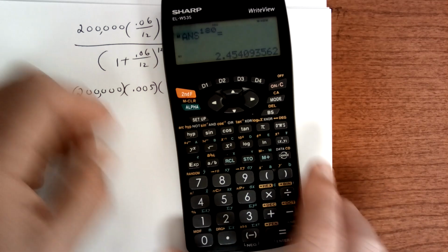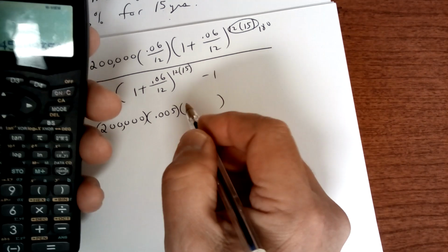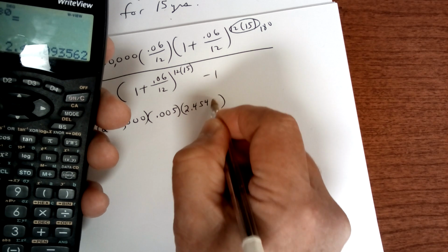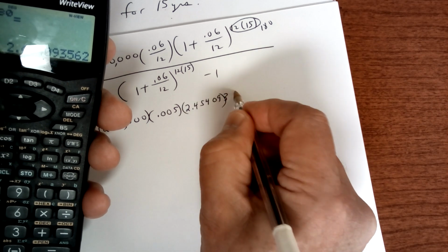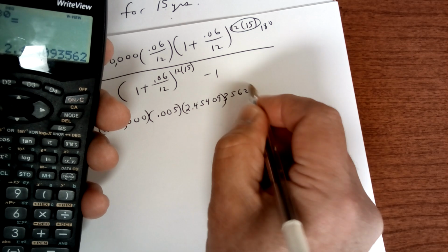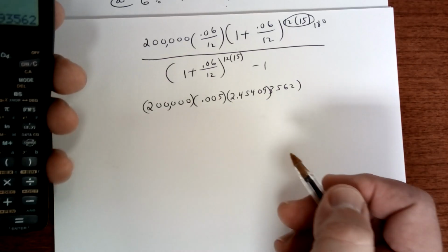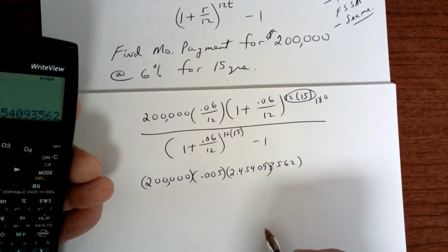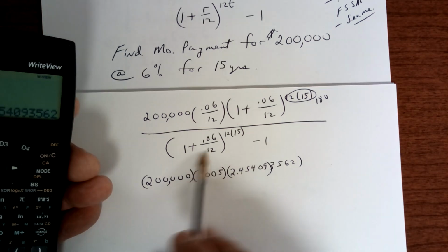Now, if you cut this number short, you're not going to get the exact answer. So I'm going to put the whole thing down, especially if it's a test. And right here, on this part, this is exactly the same thing as that.